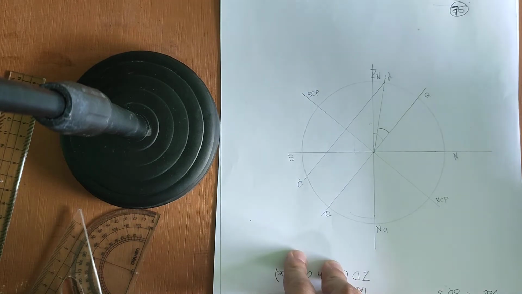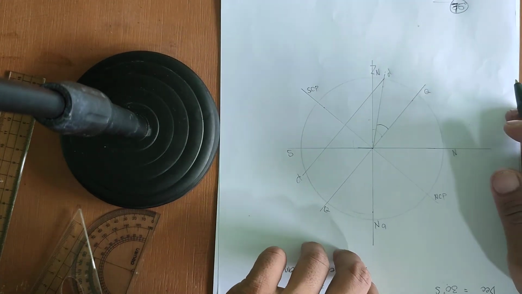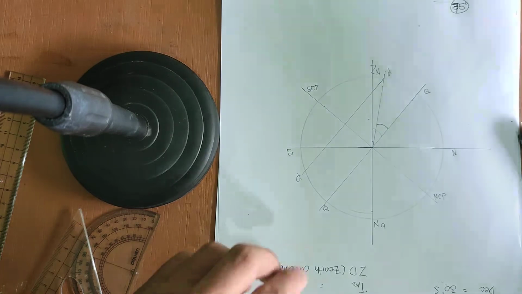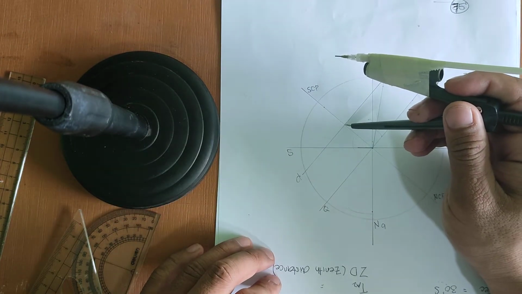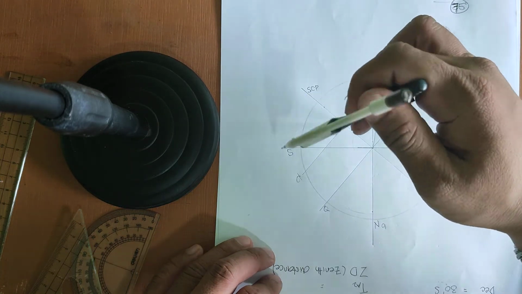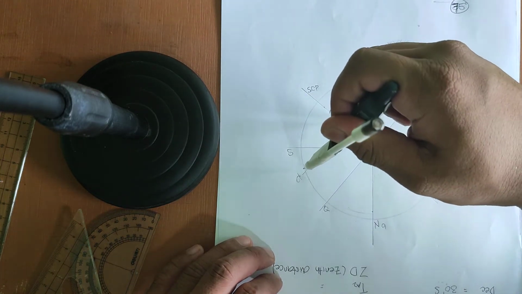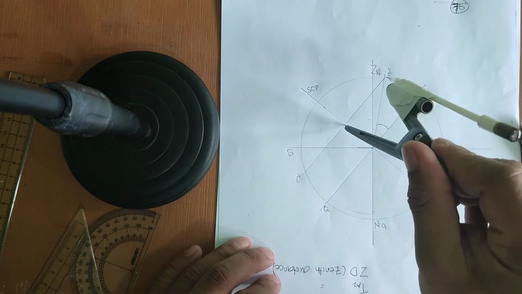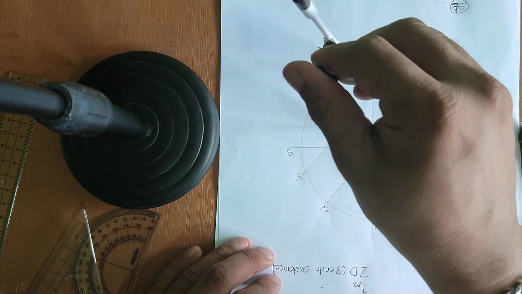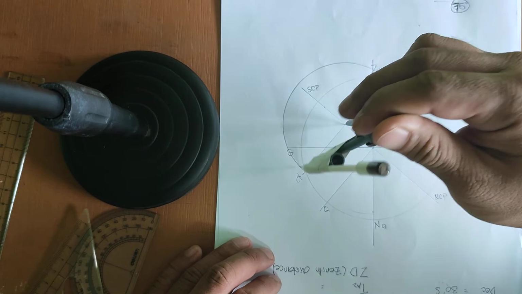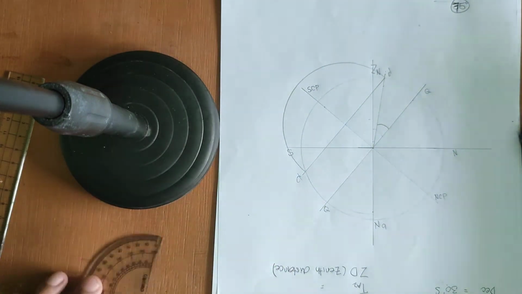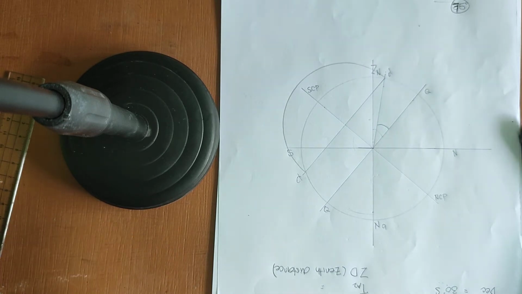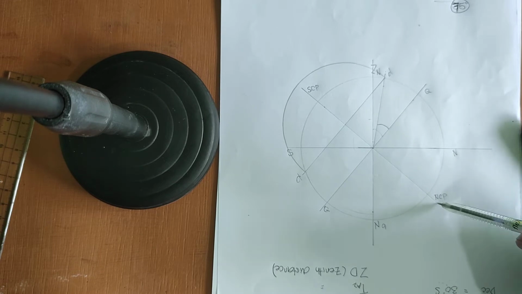Okay, so our meridian angle is 75 degrees. After plotting my parallel of declination, I will make a semicircle. Okay, and then I will plot my meridian angle, which is 75 degrees. So now, consider your North Celestial Pole. So here is the North Celestial Pole.